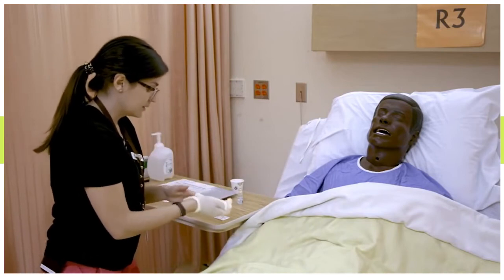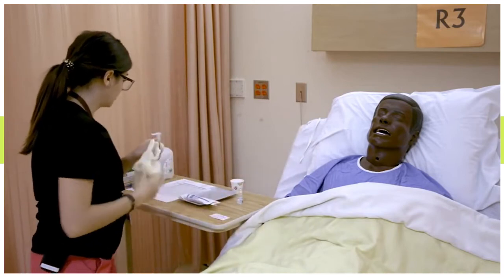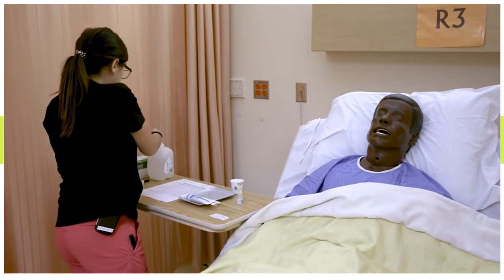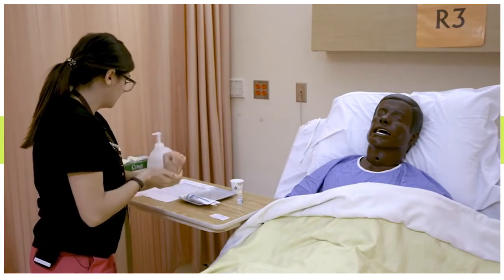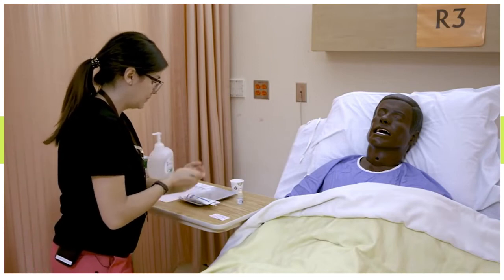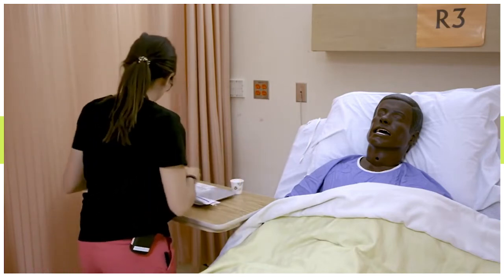So we're done with your ciprofloxacin. We're going to throw out our gloves here and clean our hands. And finally, we're going to give you your metronidazole cream. So we'll just move these out of the way.